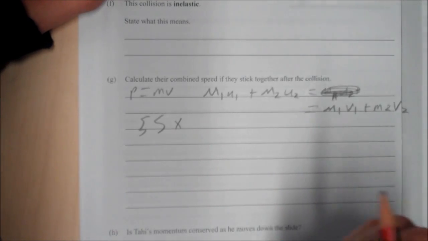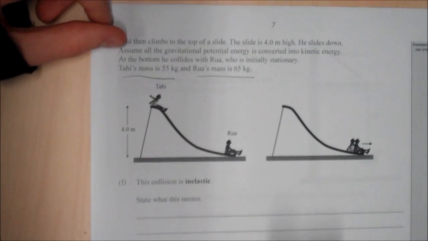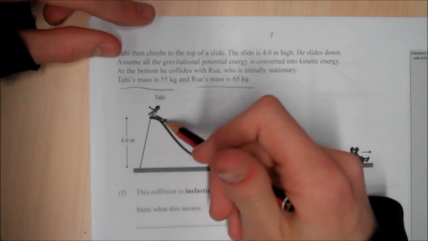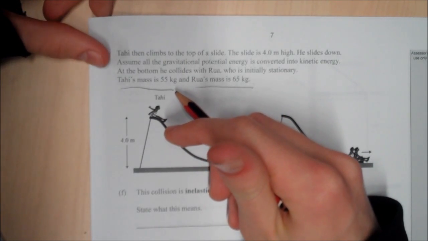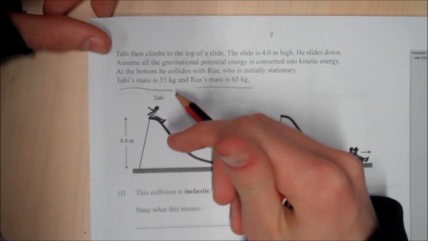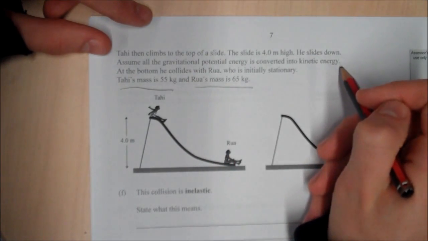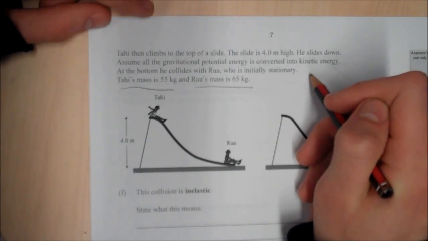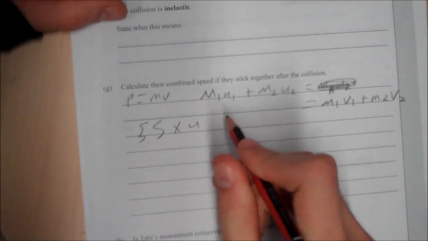Okay, we're going to have to work out his speed, and if we look at the information here, we have his height, and we have his mass. So what we can do is work out the potential energy, and it says here, the potential energy is converted into kinetic energy, and with kinetic energy we can work out what the velocity is. So I'll come back to this.